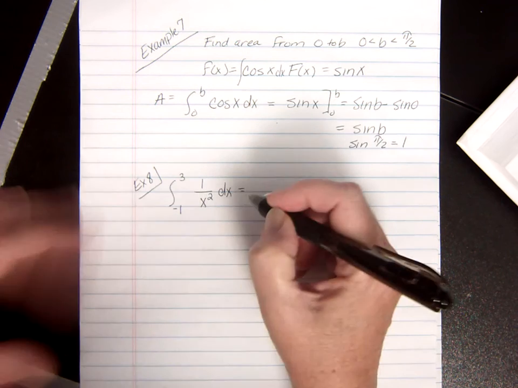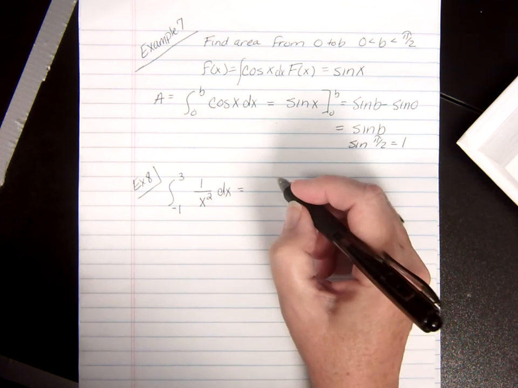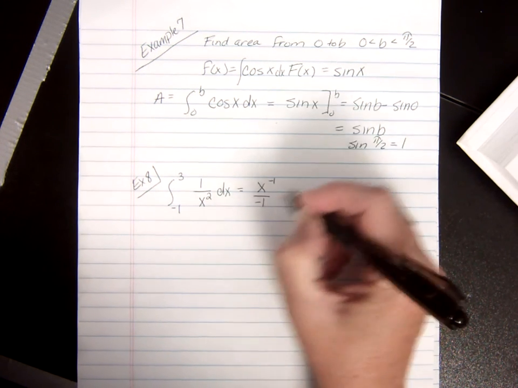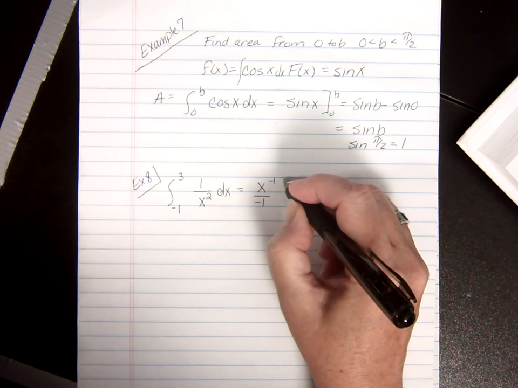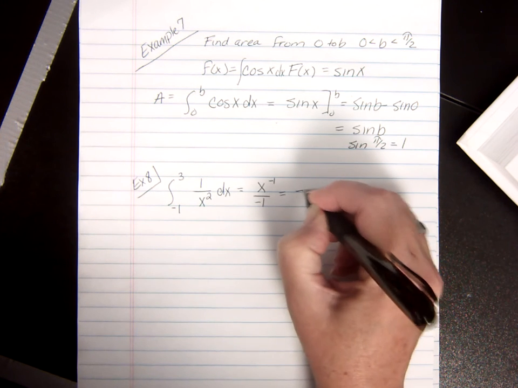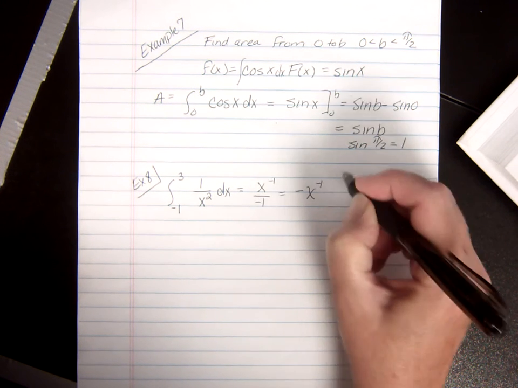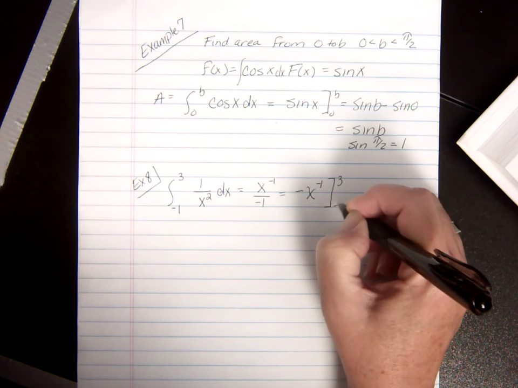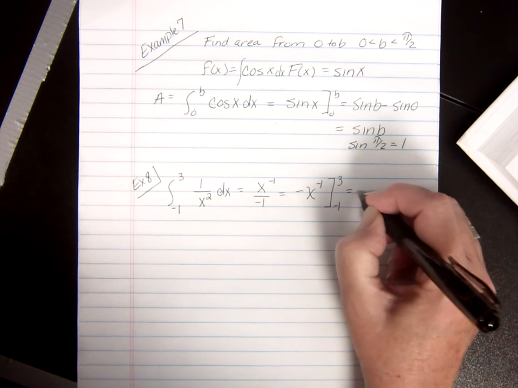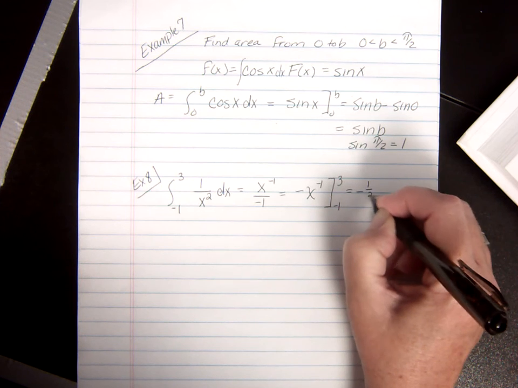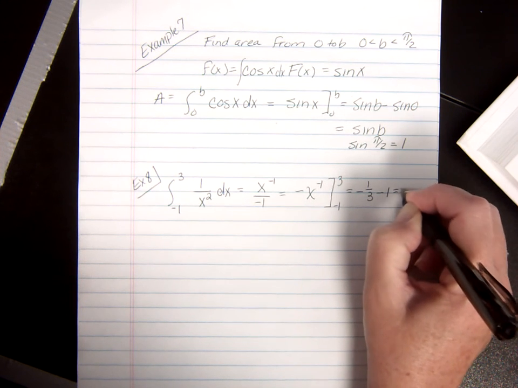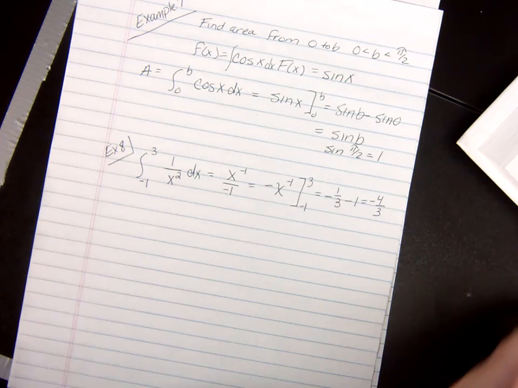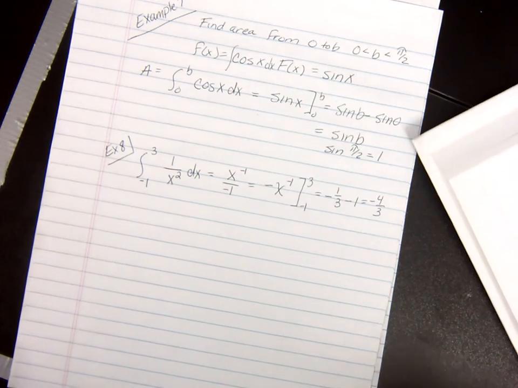Here, if I integrate this, I will have x to the negative 1 over negative 1, which gives me negative x to the negative 1. Then when I evaluate that from negative 1 to 3, I have negative 1/3 minus 1, which equals negative 4/3. So I'm thinking, okay, that should be good.